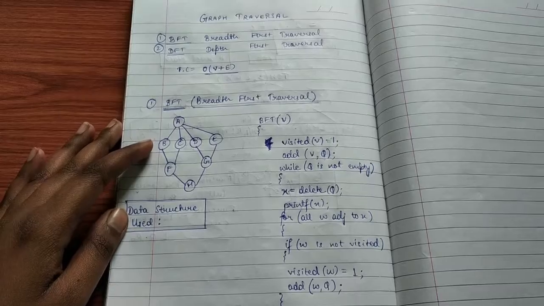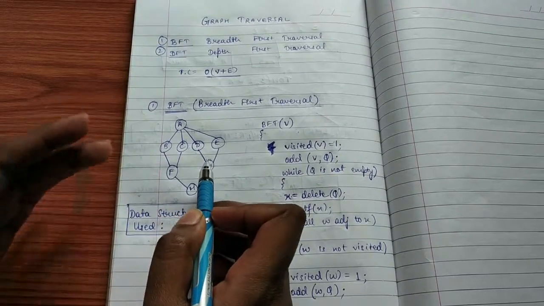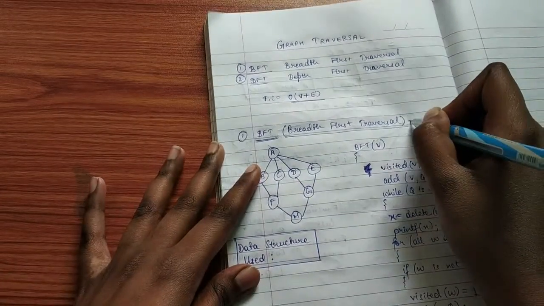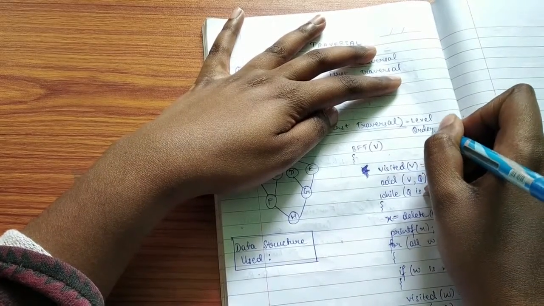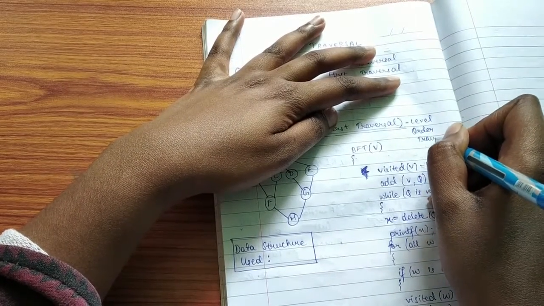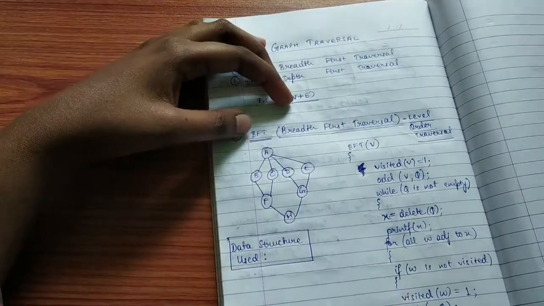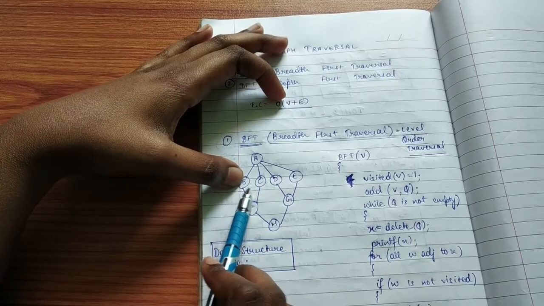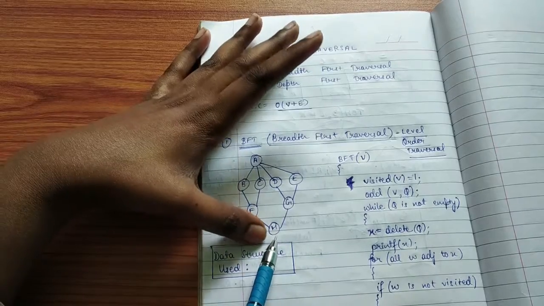So, we begin with breadth first traversal. Let us consider this graph and see how we do it in this traversal. Breadth first traversal is also called level order traversal. Now, these names themselves suggest why they are called so. Level order traversal means you start from one level, then you go to another level and cover all the vertices of that level, then you go to the next and then you go to the next level.